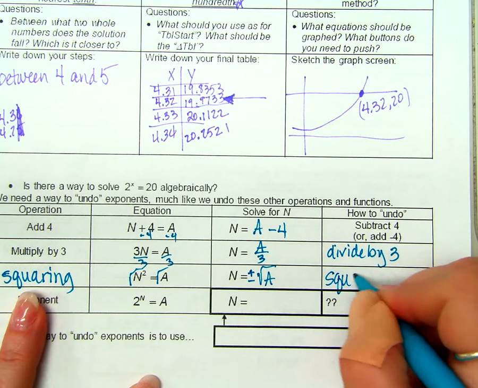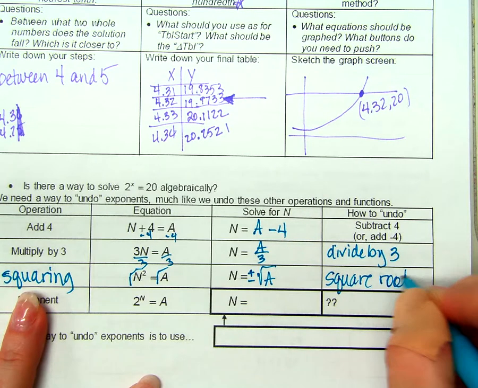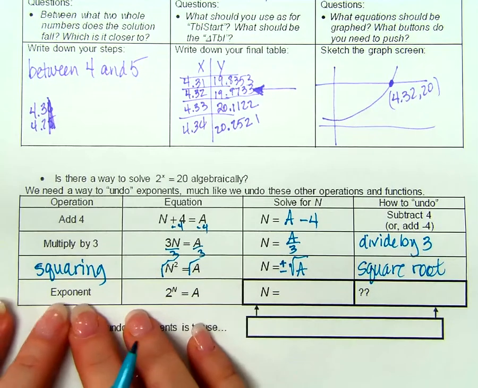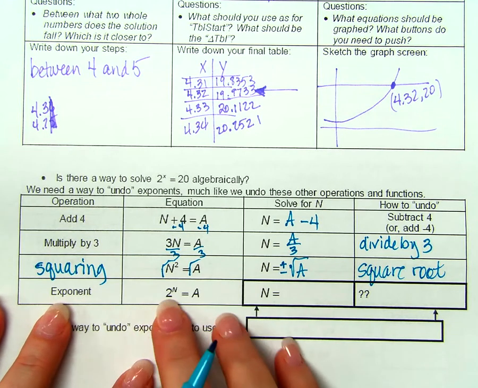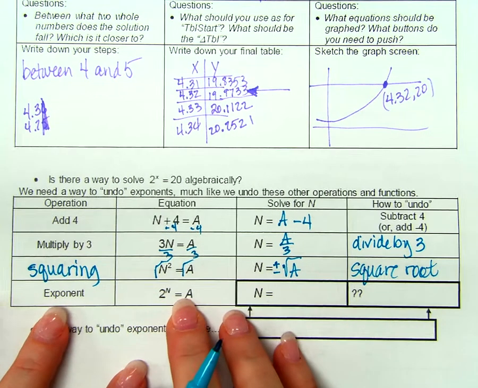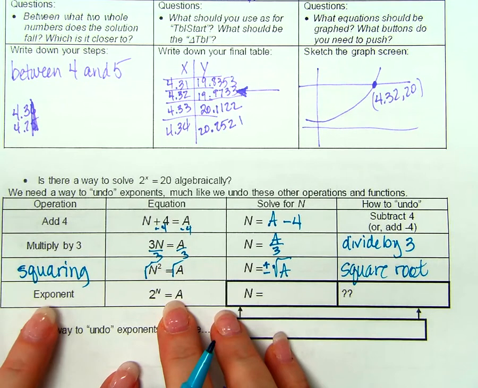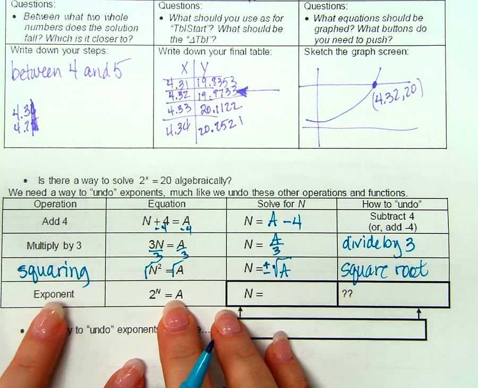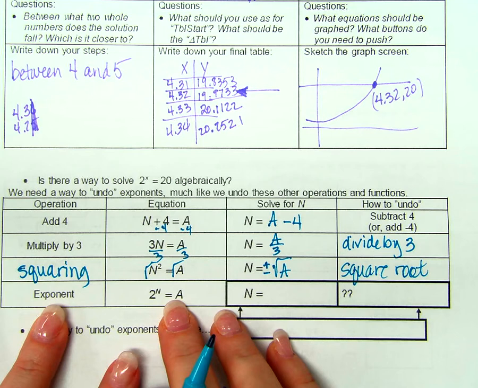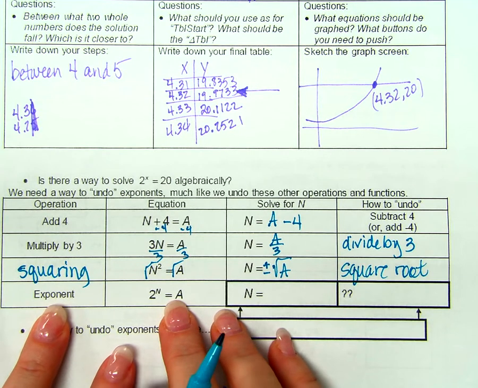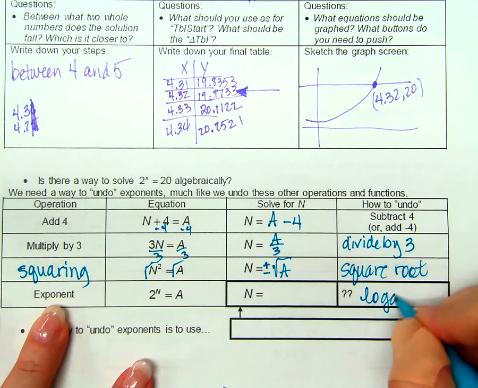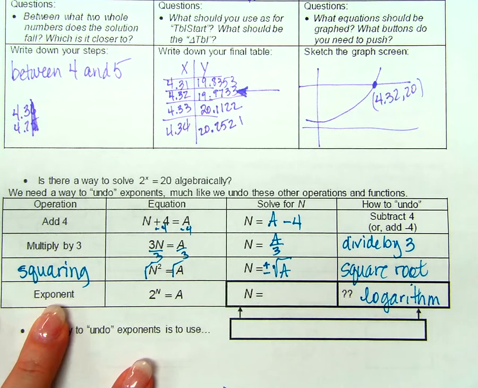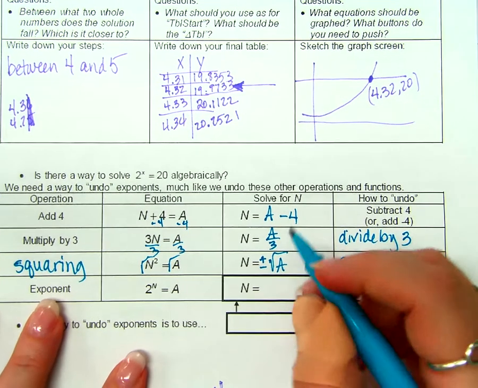What action did I use to undo my squaring? Yeah, square root. So now look what our last operation is. It's an exponent. It says 2 to the n equals a. What kind of action do you think we're going to take to undo an exponent? Here's a hint. Look at the title of the worksheet. We're going to take a logarithm. This is what it looks like.